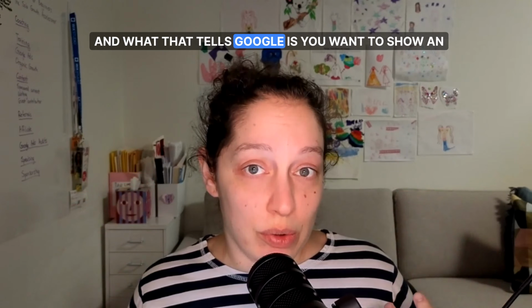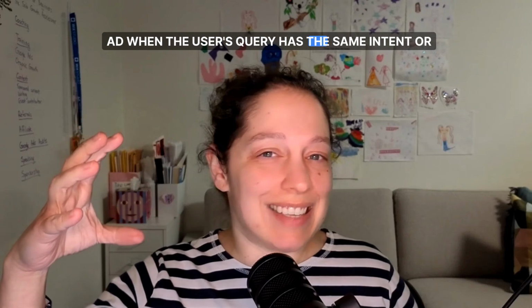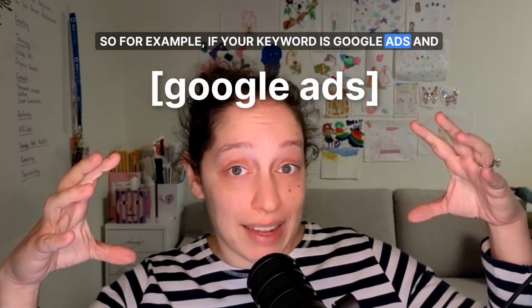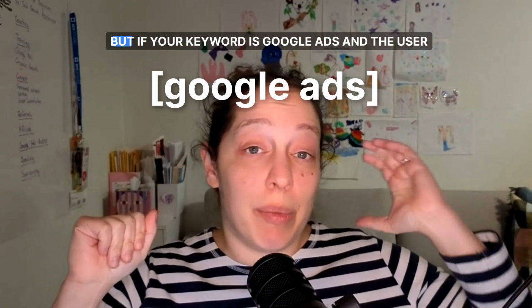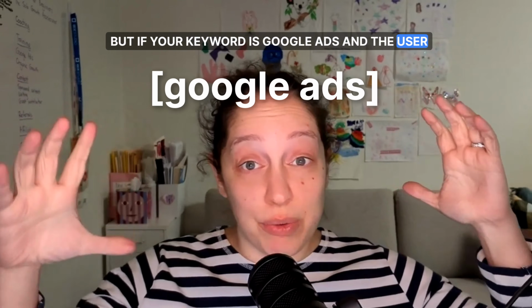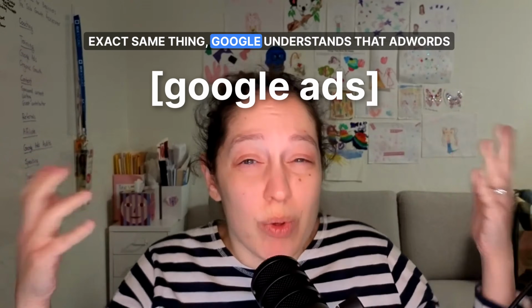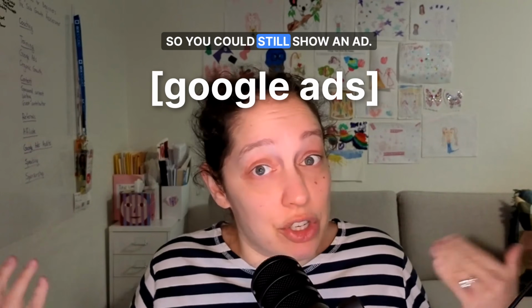And what that tells Google is you want to show an ad when the user's query has the same intent or meaning as your keyword. So for example, if your keyword is Google Ads and the user searches Google Ads, that's an exact match. But if your keyword is Google Ads and the user searches AdWords, even though that is not the exact same thing, Google understands that AdWords and Google Ads mean the same thing, so you could still show an ad.